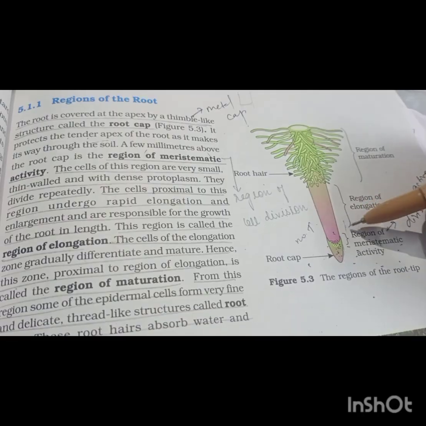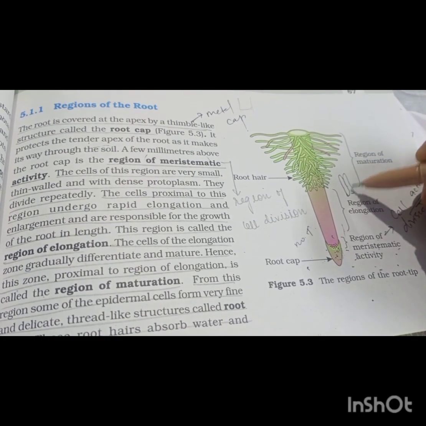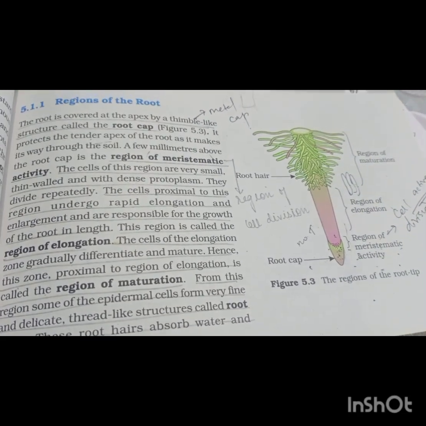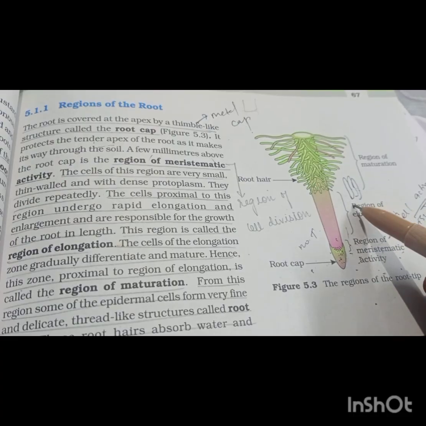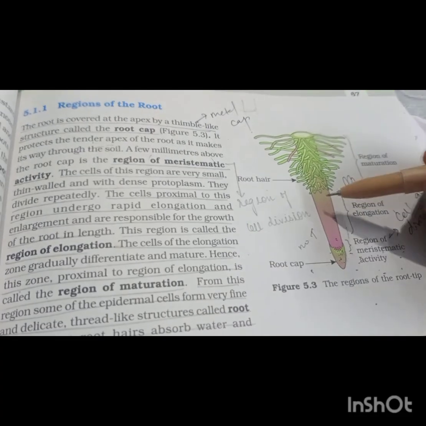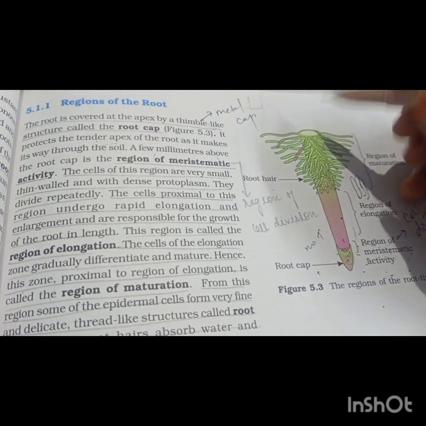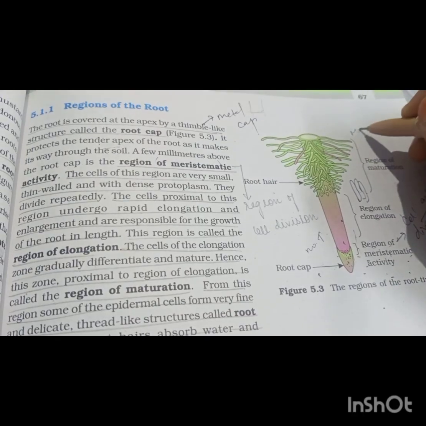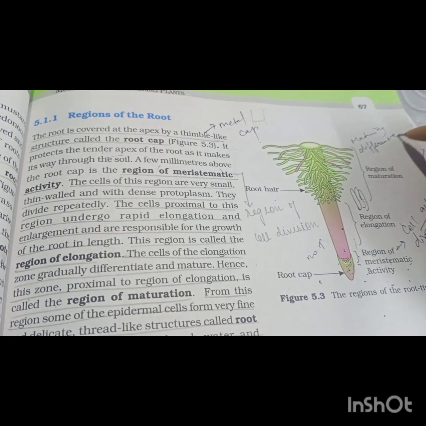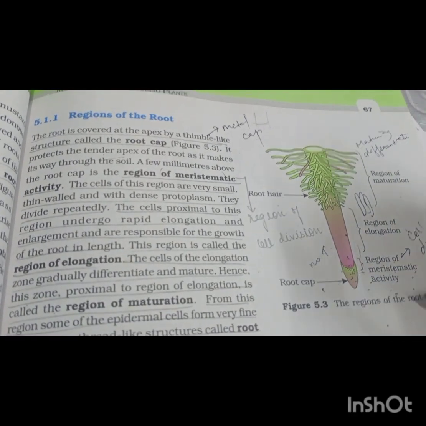After dividing, in this region of elongation, the cells will elongate in size. This results in the lengthening of the root. After some point, the elongation will stop and the cells will attain maturity, as well as differentiate into particular types of cells like parenchyma and collenchyma, which we will see in the upcoming chapter.